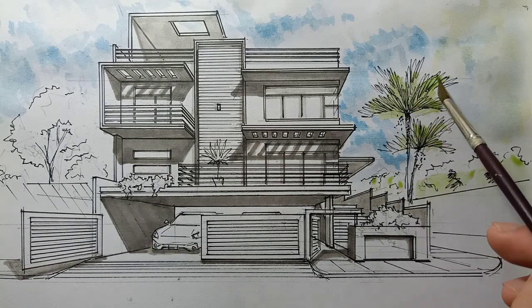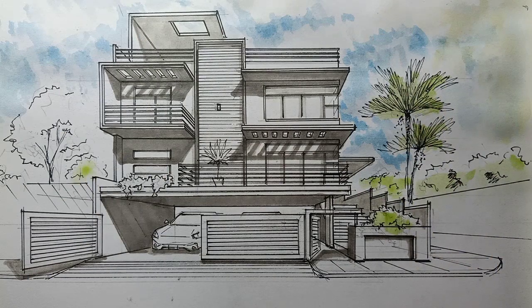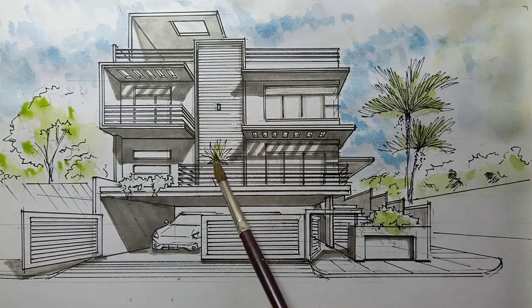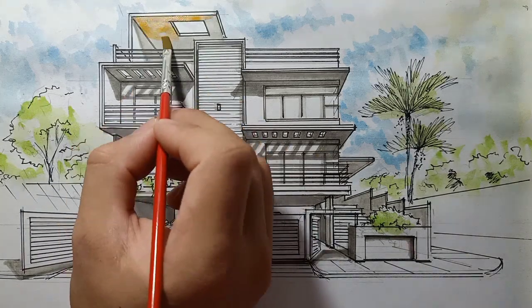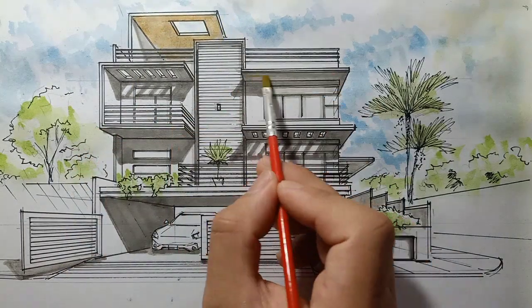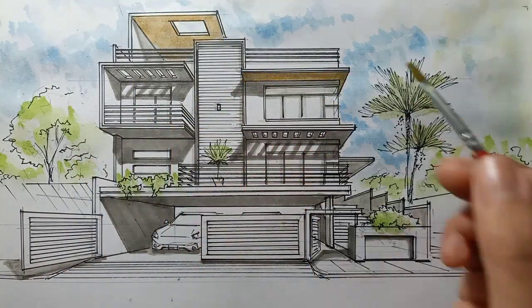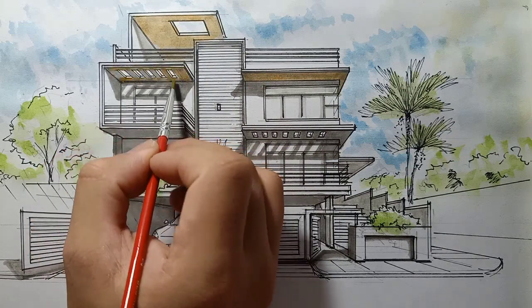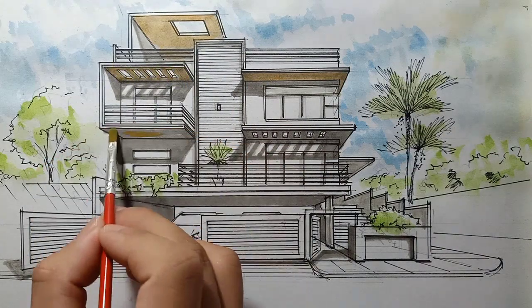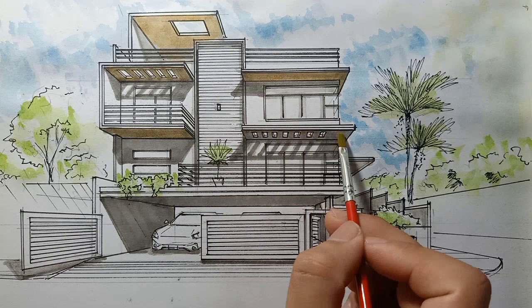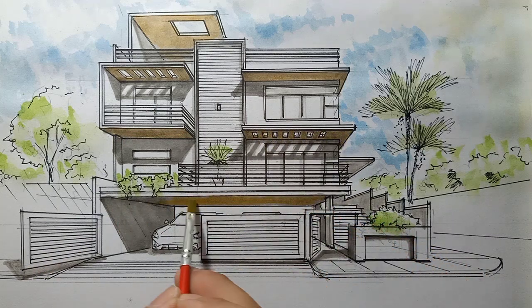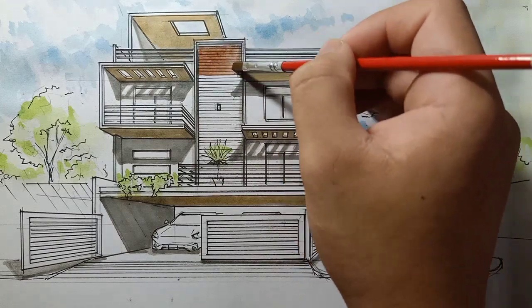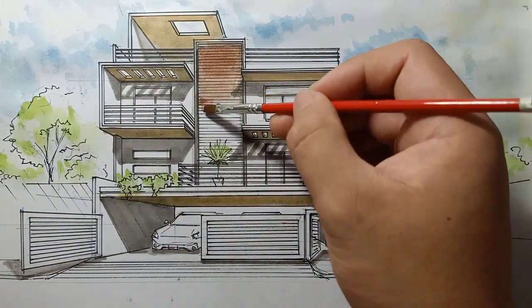Same with the entourage. Just apply the light green for base color, then after it dries, repeat it again and finalize with darker green in the middle and lighter or brighter color like yellow in the top of the plants to show highlights, then put shadows. And for the eaves, I painted burnt sienna to show contrast with the wood panels or accent wall in the middle.